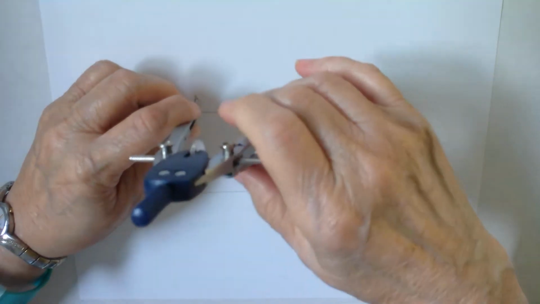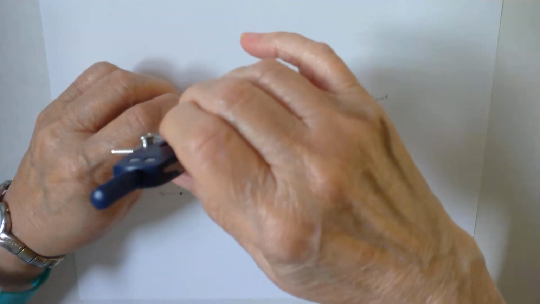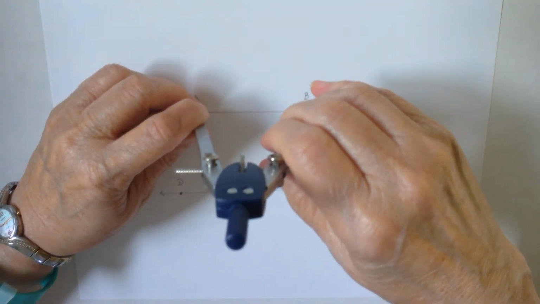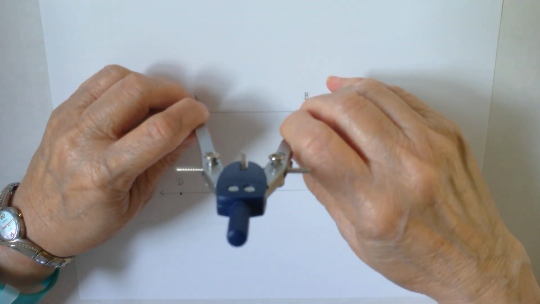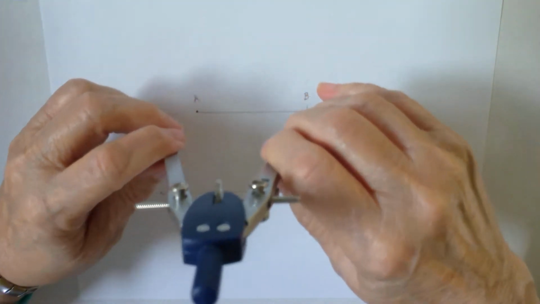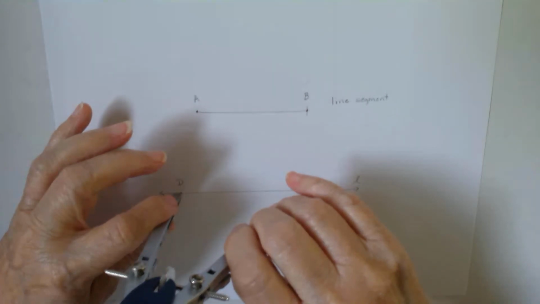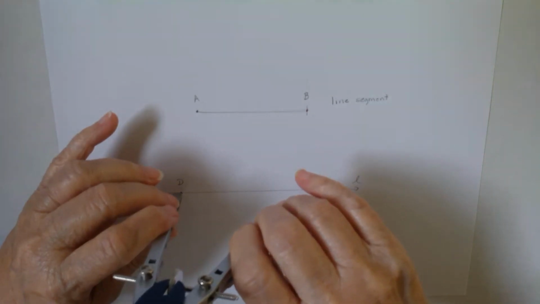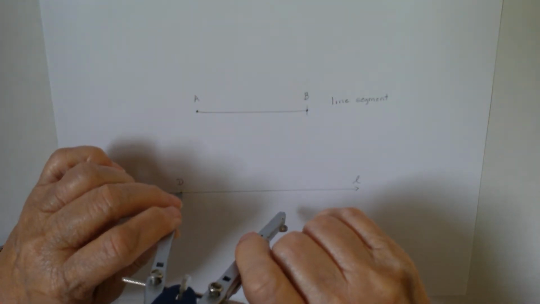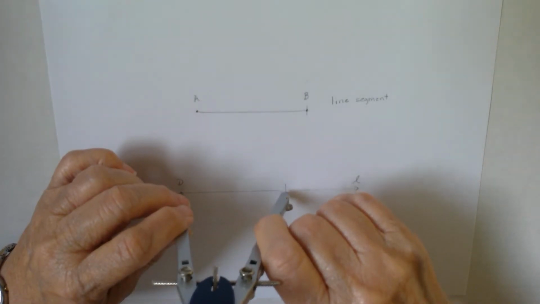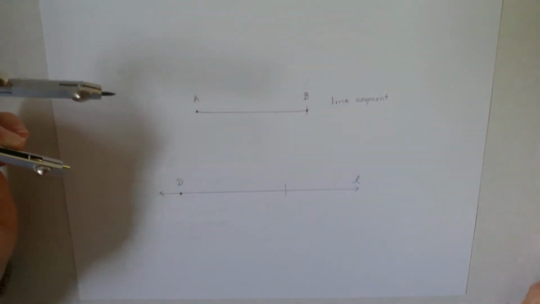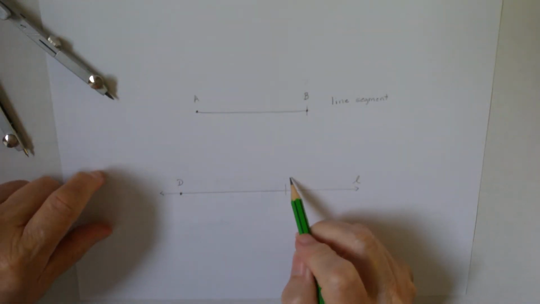Now what I'm doing is using this compass to measure. It's not out far enough yet. I have to keep getting it wider, a little bit wider, until my pencil point touches B. Notice I cut a little arc through B. I can pick up the compass, put the point on D, and move the compass so the pencil makes an arc that intercepts the line. And now I'm going to call this point E.